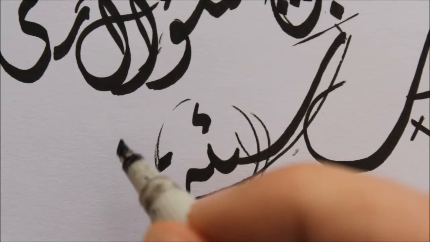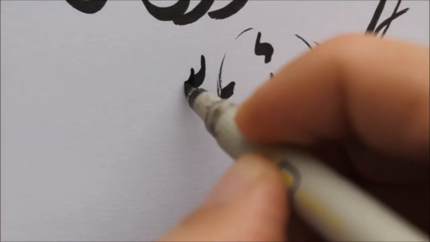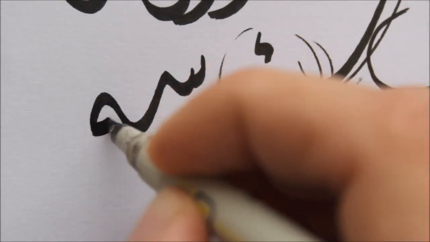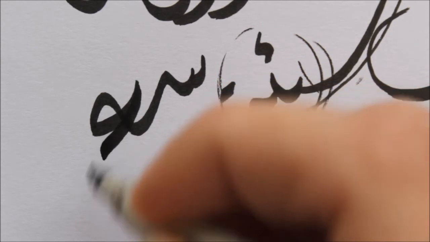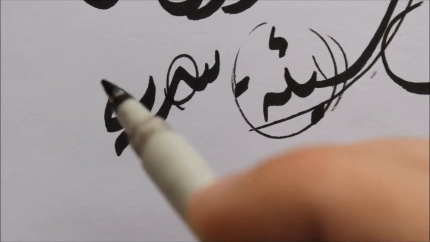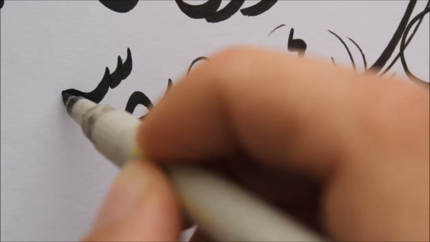we talked about connecting it to ayn. There's also this connection to ayn. We will talk about when we go to the ayn letter. We have ayn that you could write like this. This is when we use this connection. The other ayn, we just use it normally. We just write this one.